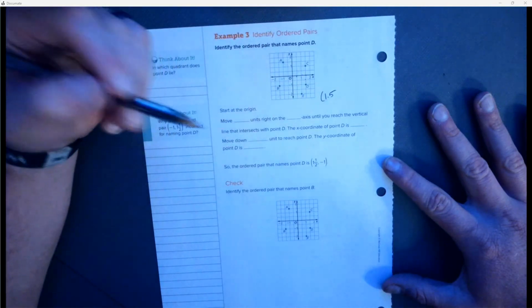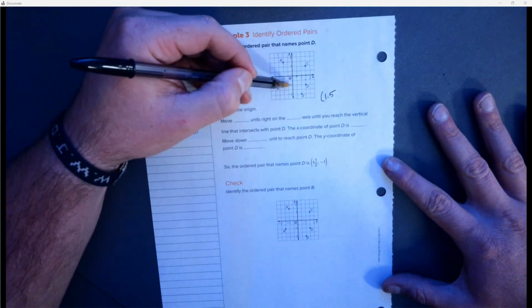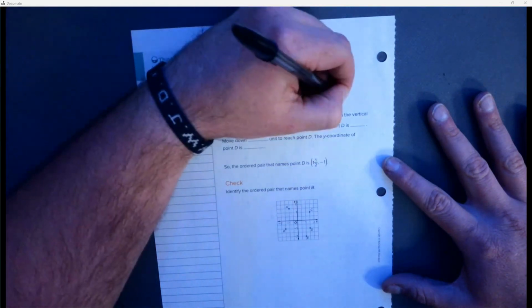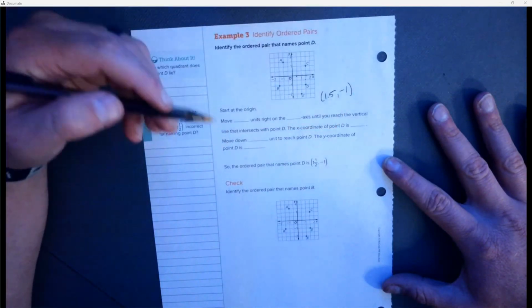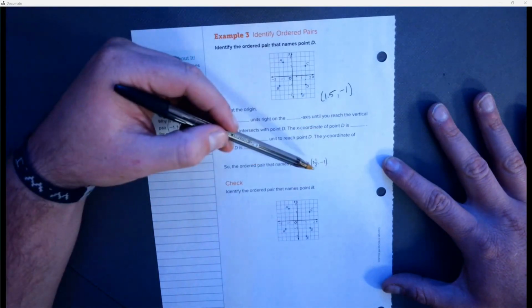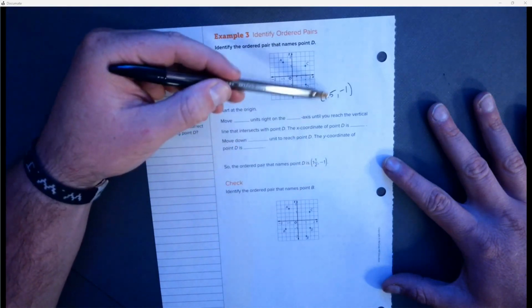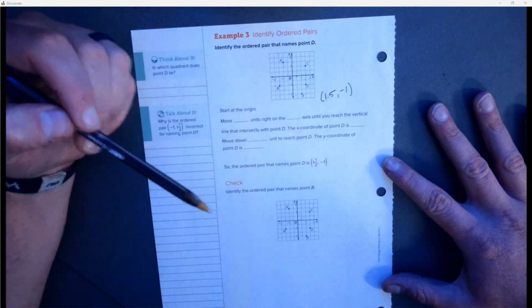2 boxes down. We know each one represents a half a unit, and it lines up here with our -1, so our y is -1. So the point that is represented on D is (1.5, -1), where 1.5 could also be written as a fraction.